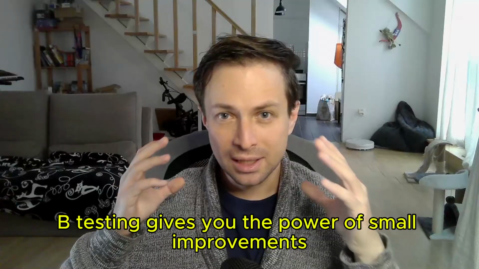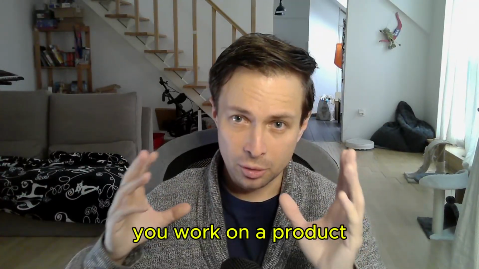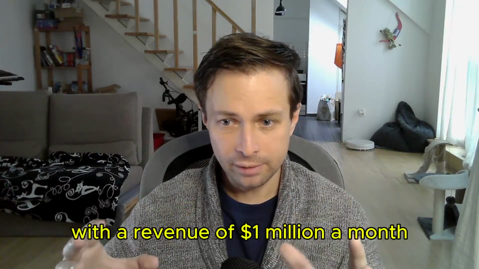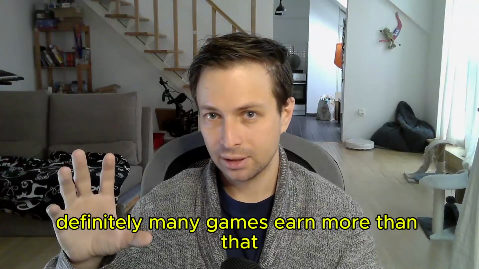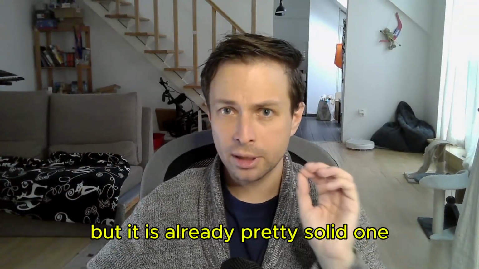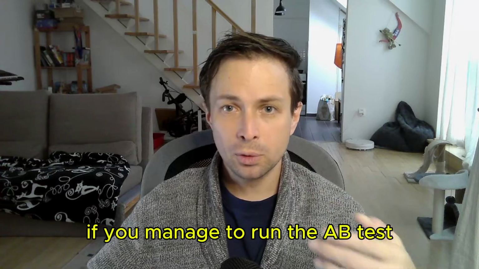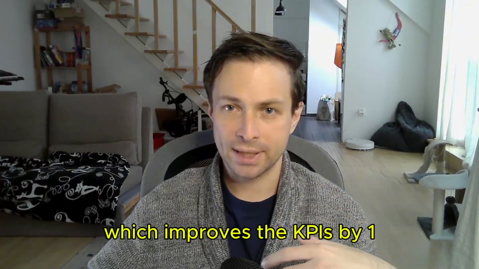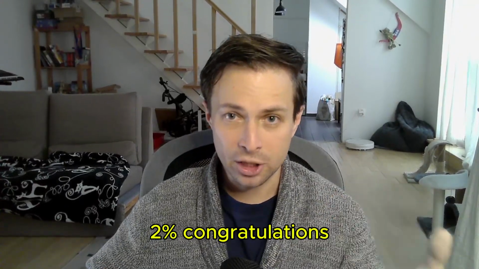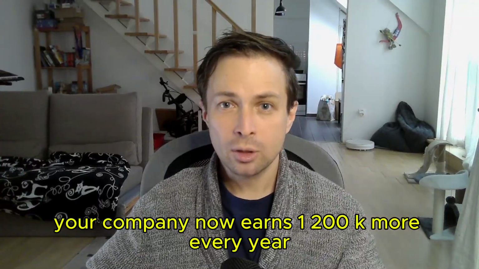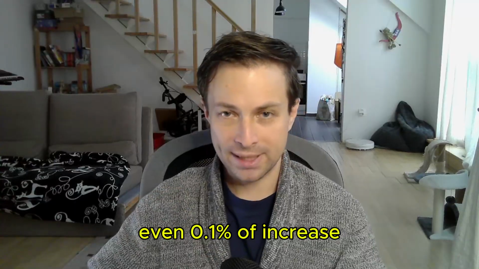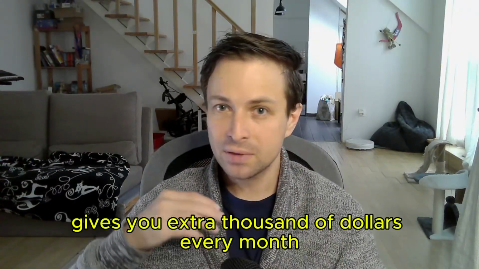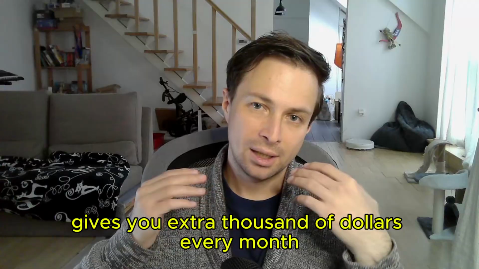A/B testing gives you the power of small improvements. For example, imagine you work on a product with a revenue of $1 million a month. It is not the largest game in the world, definitely. Many games earn more than that, but it is already a pretty solid one. If you manage to run an A/B test which improves the KPIs by 1-2%, congratulations, your company now earns 100-200K more every year. Even a 0.1% increase gives you extra thousands of dollars every month.